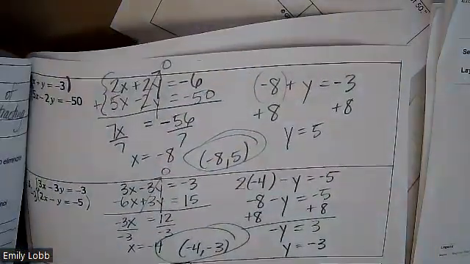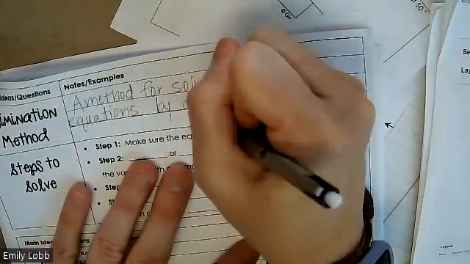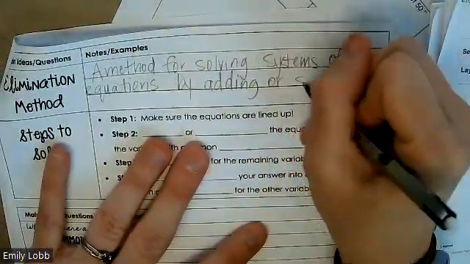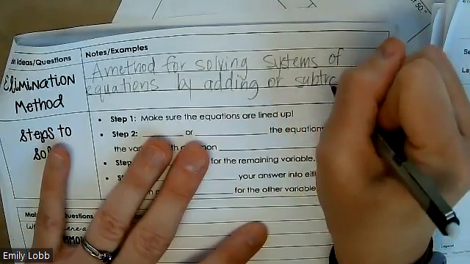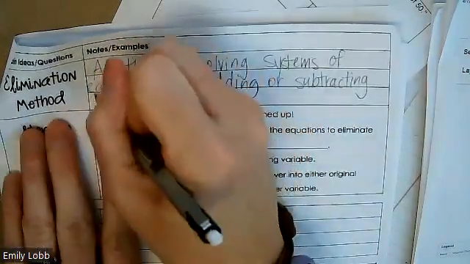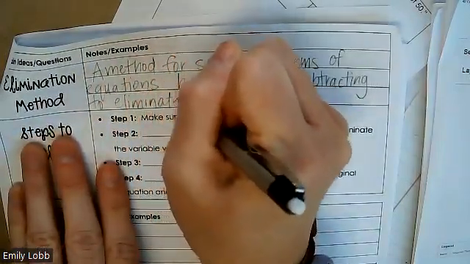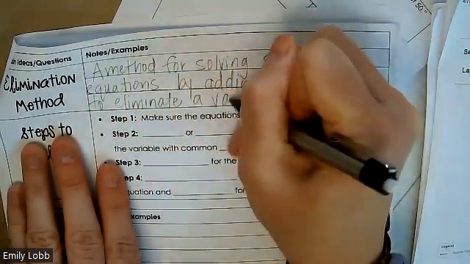Good review by adding or subtracting to eliminate a variable.